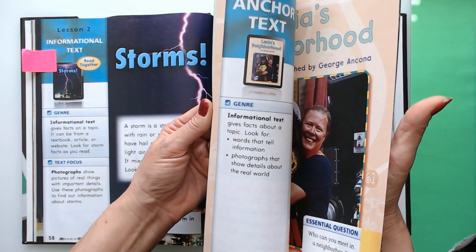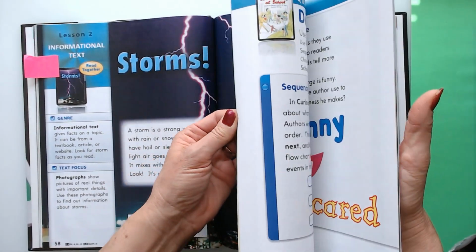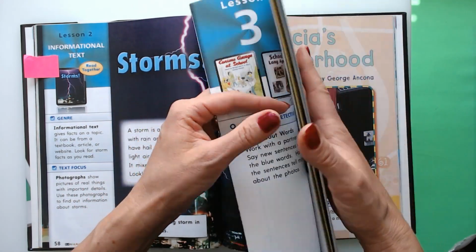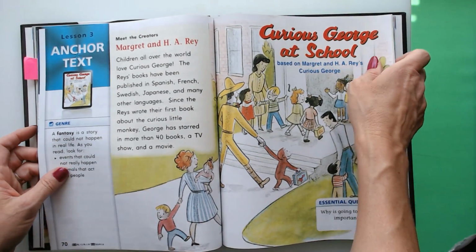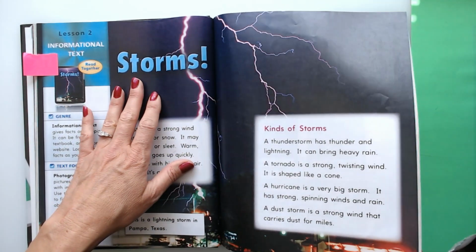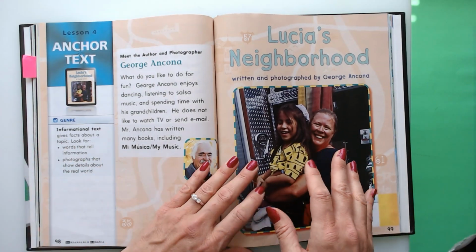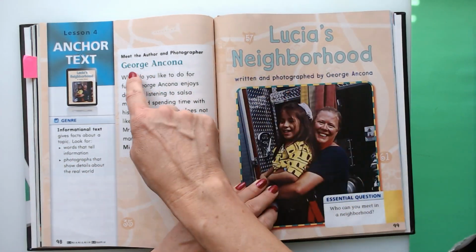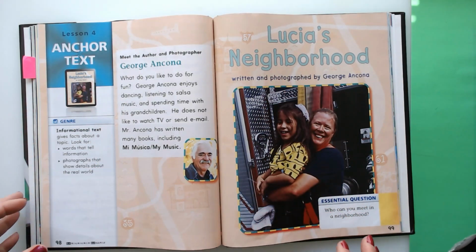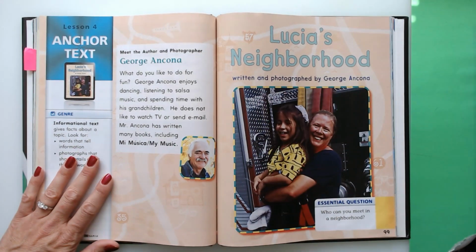Look at how Lucia's type is different from the storms type, and that's different from the Curious George type. Where did the Curious George go? See? So the letters look different. The words look different. Okay, so these are text features. When you're looking at the words on the page, those are the text features. We have lots of colors in these words. Then there's all different kinds of types. Okay, so we're going to go ahead and look at some vocabulary words.